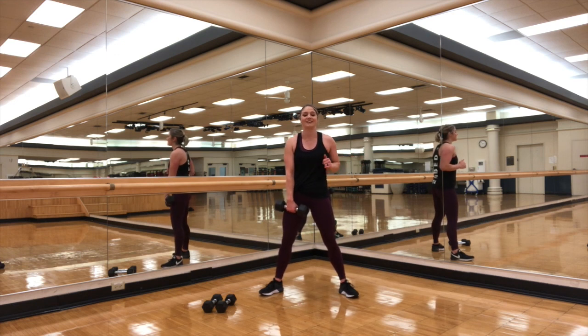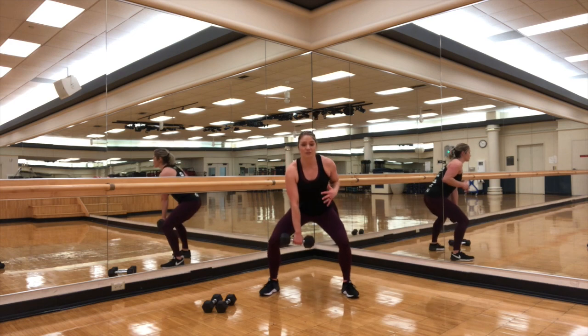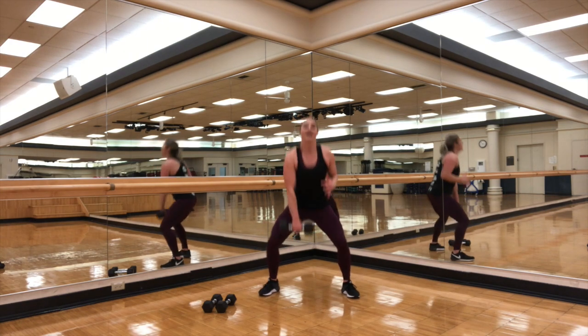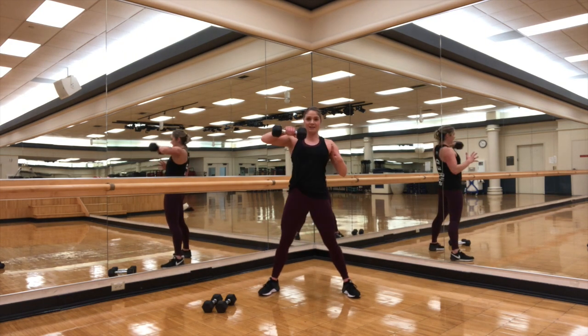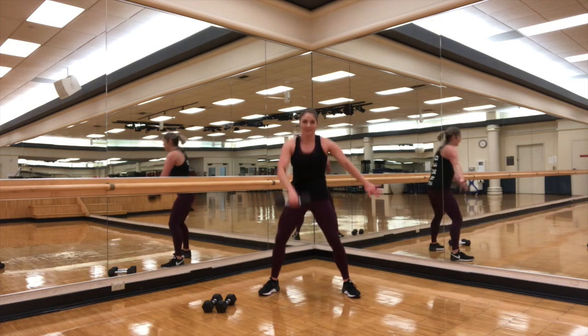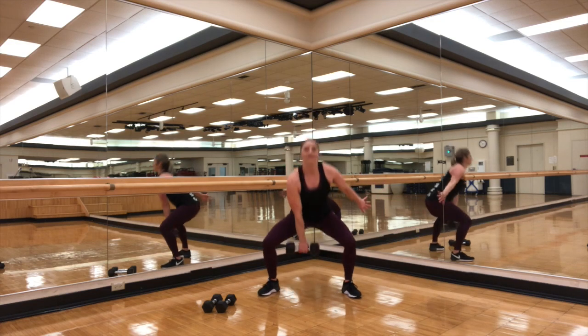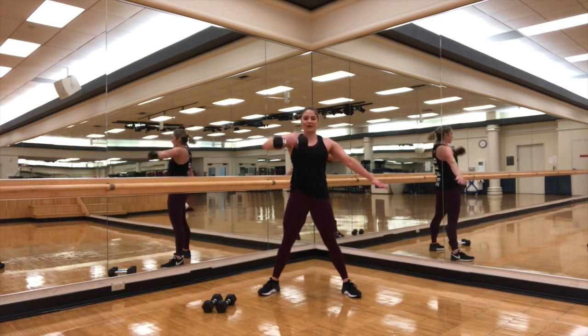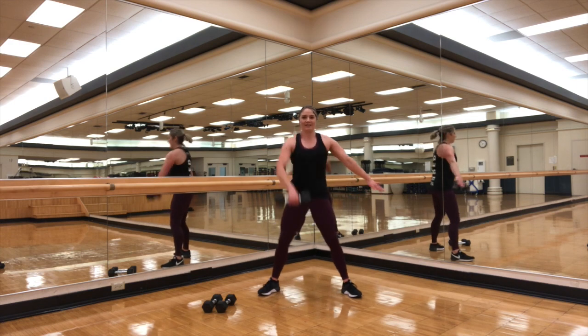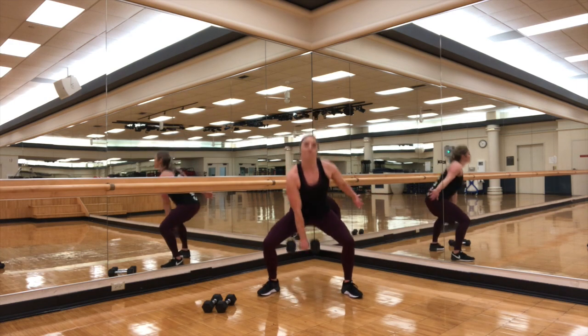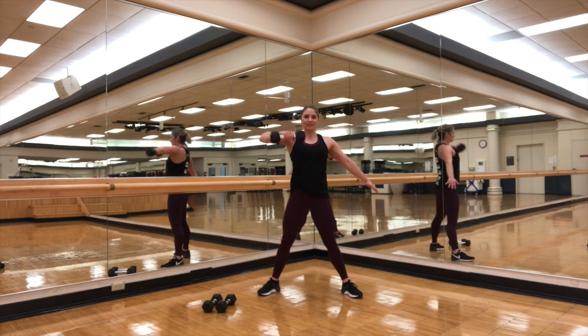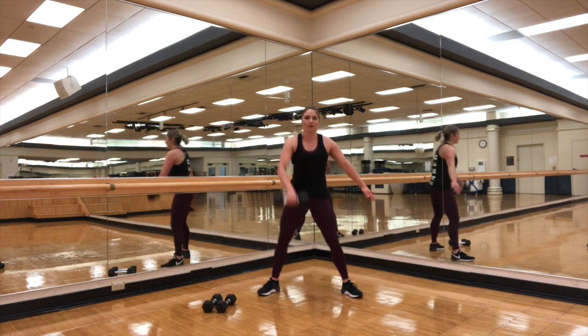Okay, first exercise is a snatch pull. We're going to squat with those hips back and down, and pull that weight up with our hips. 45 seconds here, guys. Press the hips forward, stand up tall, keep the shoulders back. Good, high pull, snatch pull.